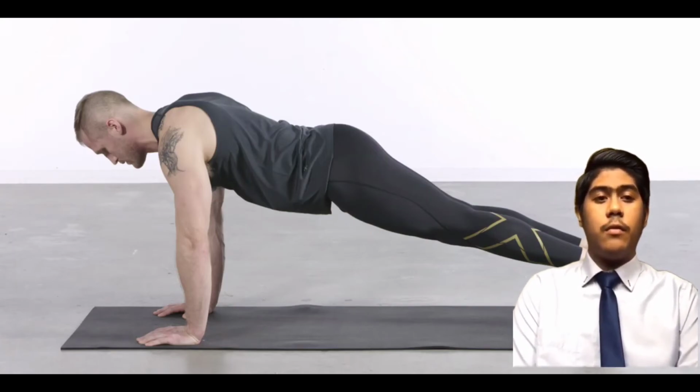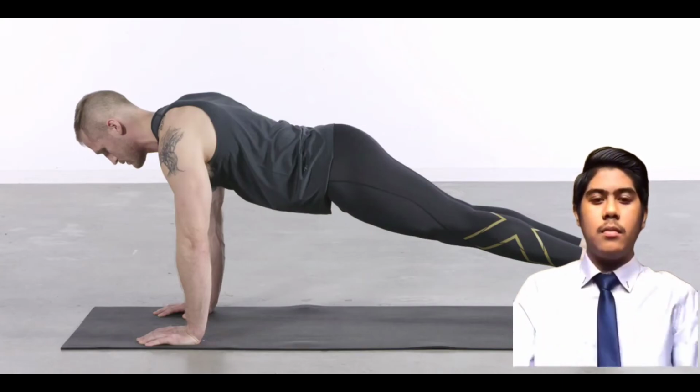The synergists. Synergists are very often involved during plank. Synergists are muscles that assist the prime mover in its role efficiently. The synergists involved in this exercise are our abdomen and hips.